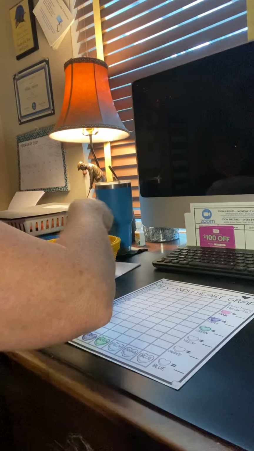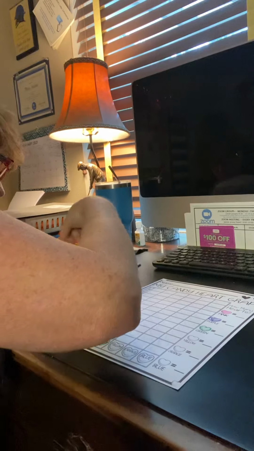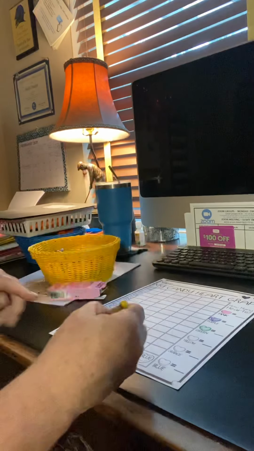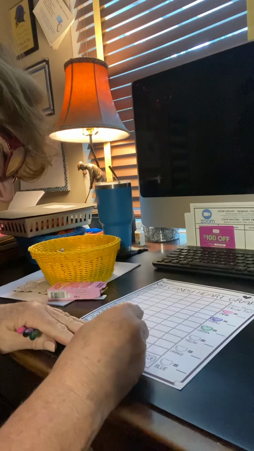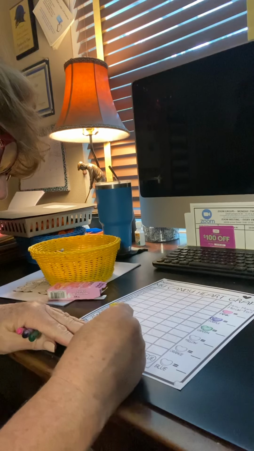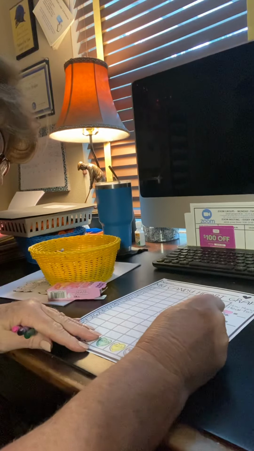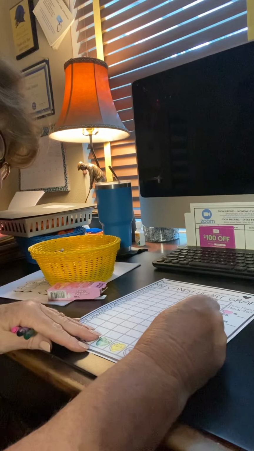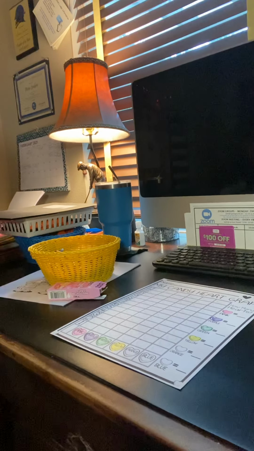The next one is yellow. Y-E-L-L-O-W, spells, what is it? Yellow. Y-E-L-L-O-W, spells yellow. We're going to have a day where we just do color songs on Zoom. Wouldn't that be fun?